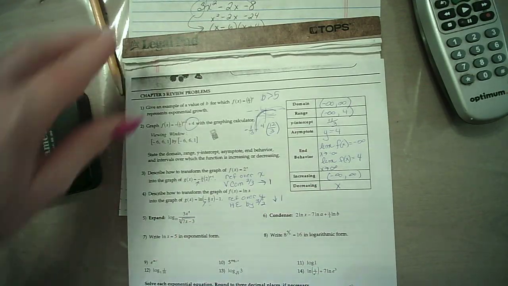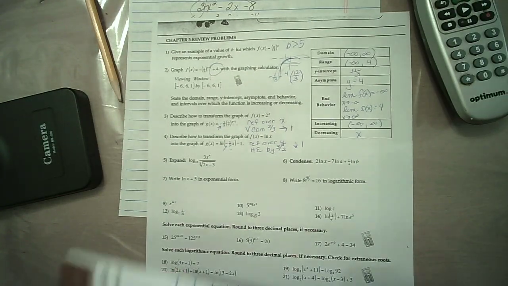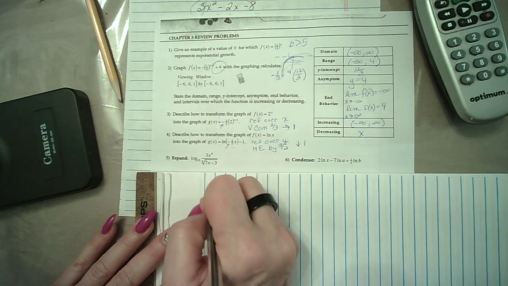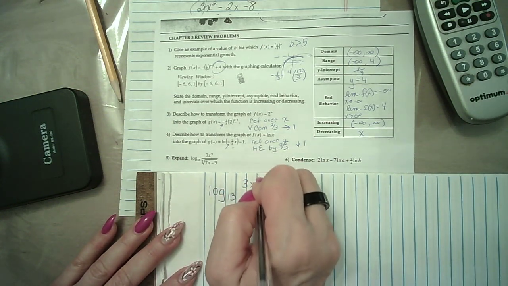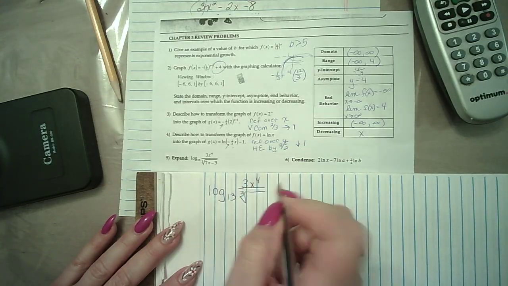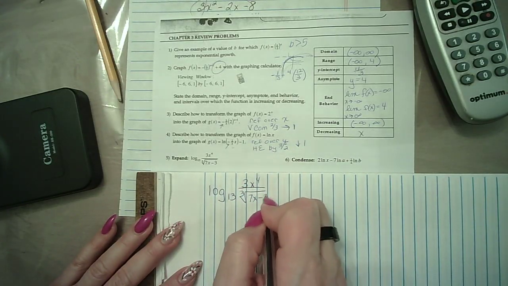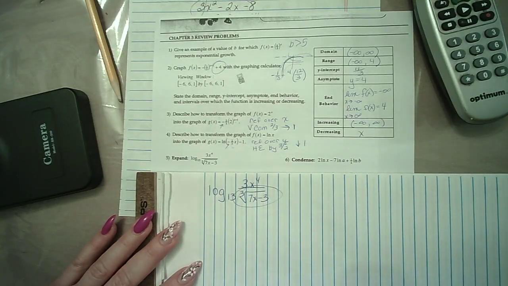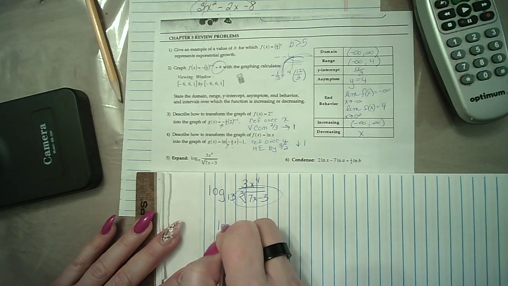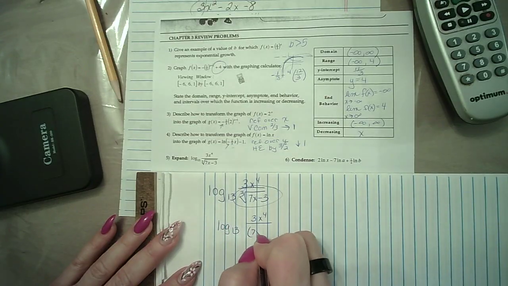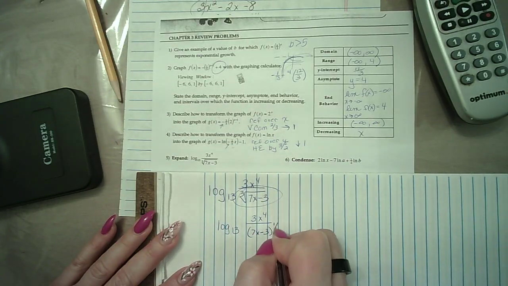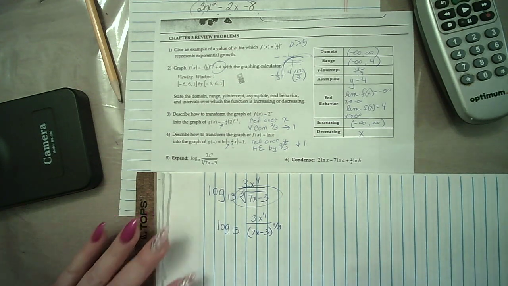Okay, we're going to expand this, so I'm going to need some notebook paper here. So we have log base 13 of 3x to the 4th over the cube root of 7x minus 3. First, guys, whenever you see a root, you have to change that to an exponent. Rewrite this as log base 13 of 3x to the 4th over 7x minus 3 raised to the 1/3. Remember, it's a fractional exponent.